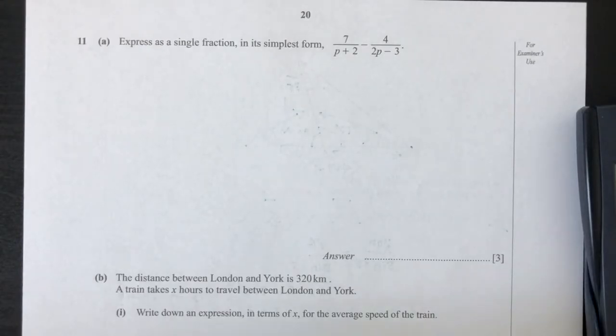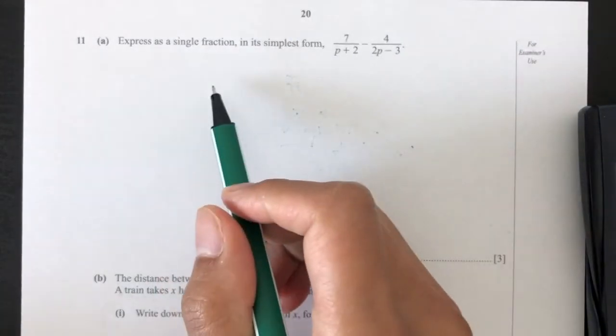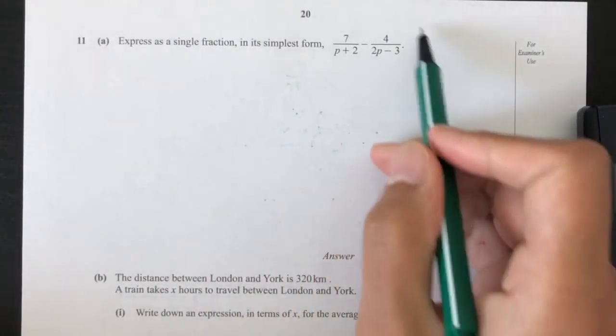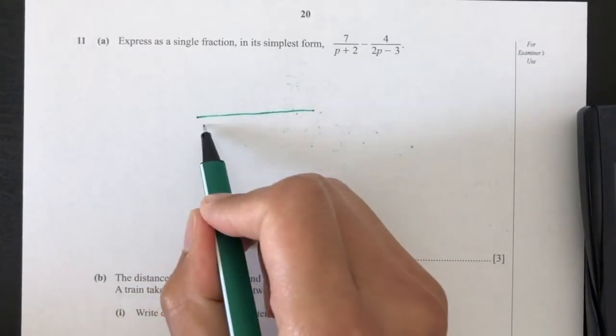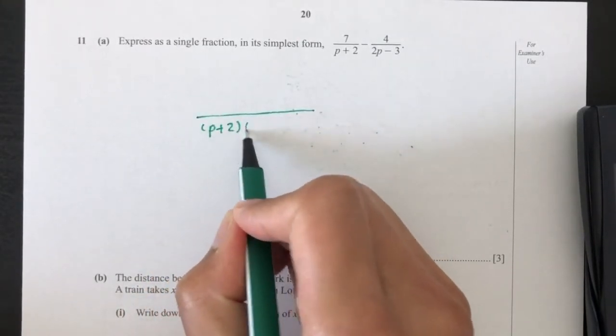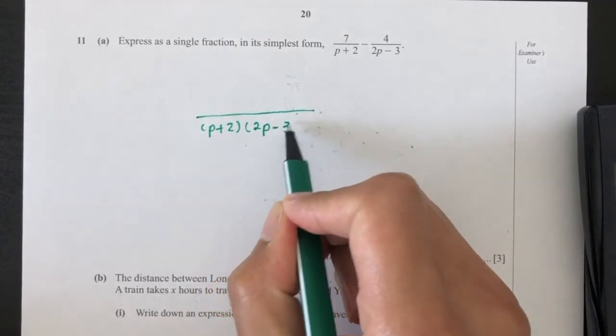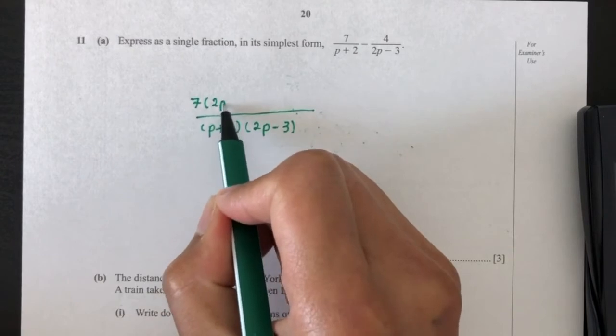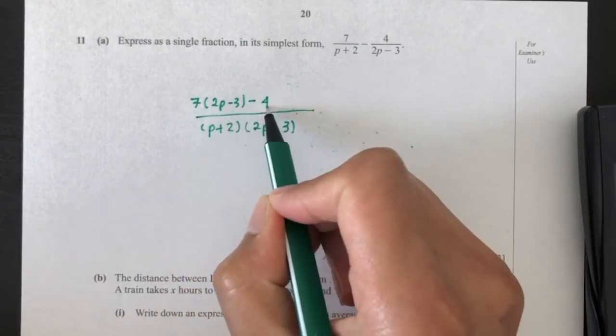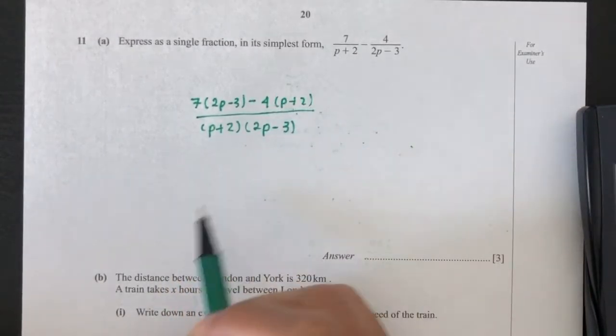Let's move on to question number 11. So expressed as a single fraction in its simplest form. So we have to simplify these two fractions. As you can see, the bases are different. So we multiply them by each other. So p plus 2 times 2p minus 3. Next step is to cross multiply. 7 times 2p minus 3 minus 4 times p plus 2. Now we can just expand.